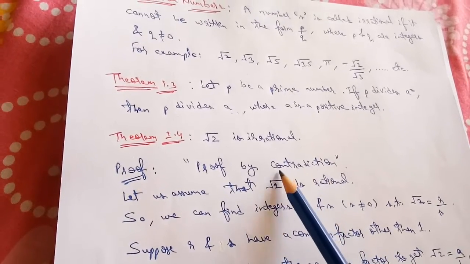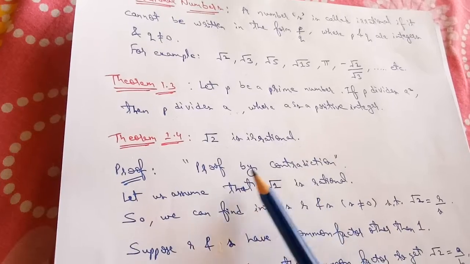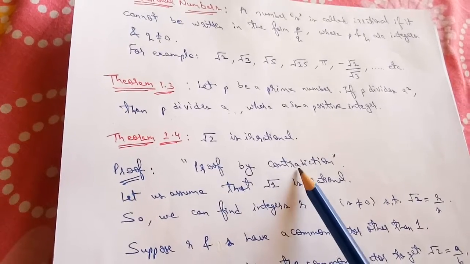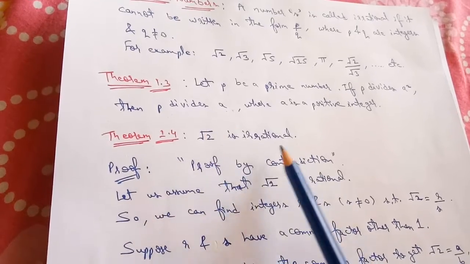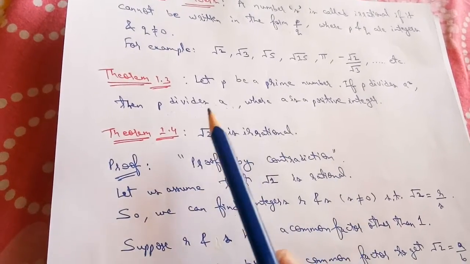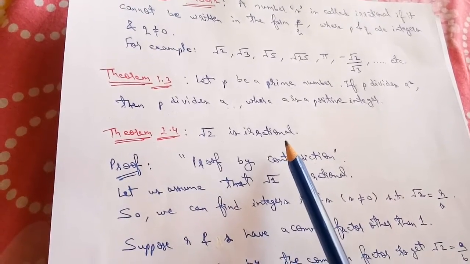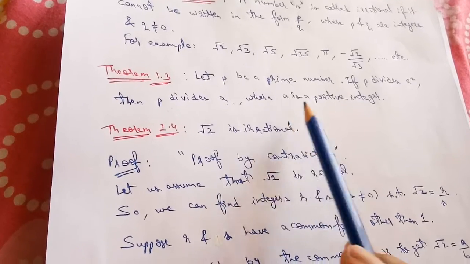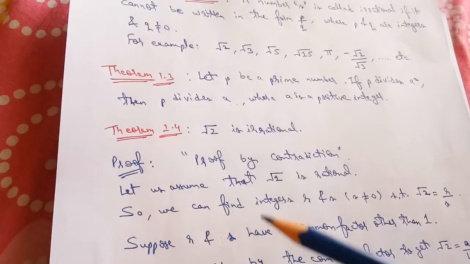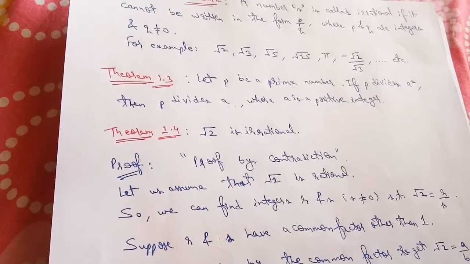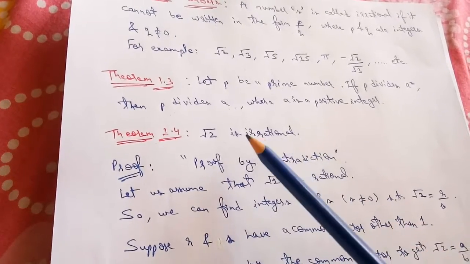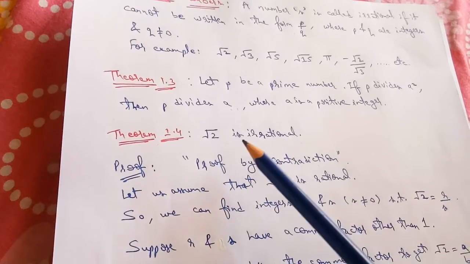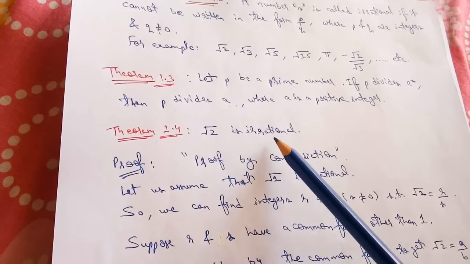In mathematics we use this concept called proof by contradiction. We have to prove that root 2 is irrational, but we will assume that it is rational, then solve it. In the end we will get something wrong, so we will say that our assumption that root 2 is rational was wrong.